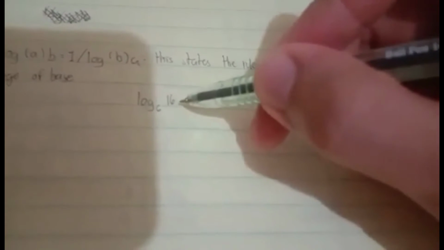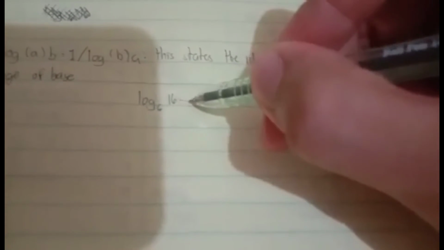This states the rule of change of base. Ito yung aking example ng change of base. Ang tawag dito sa 16 na to, argument. At dito sa 6 na to, ito ang base.